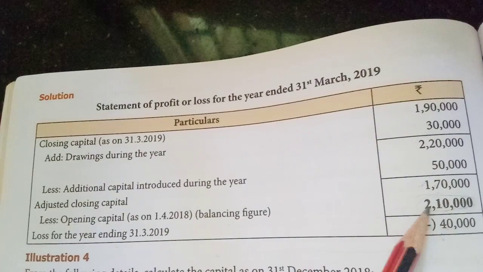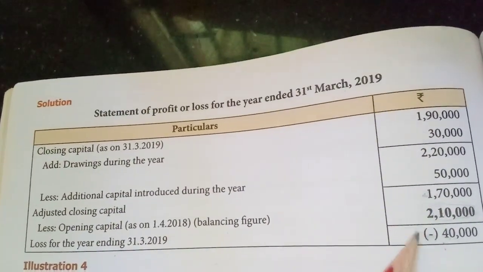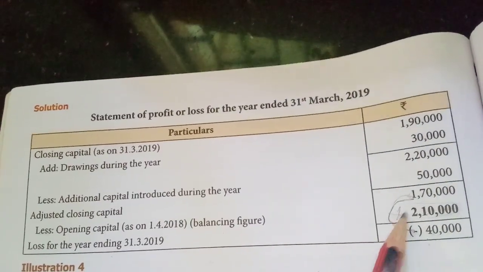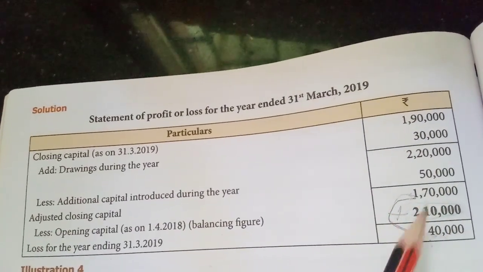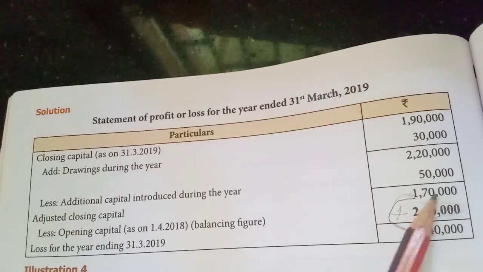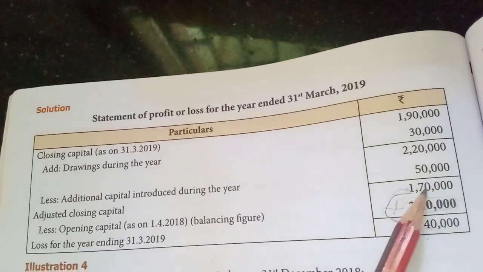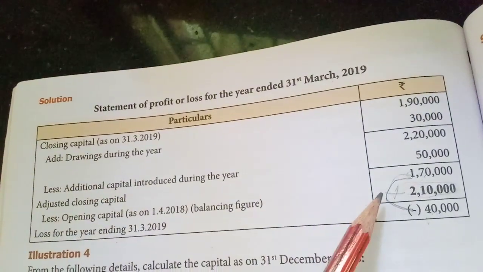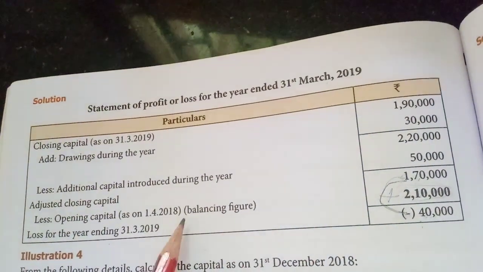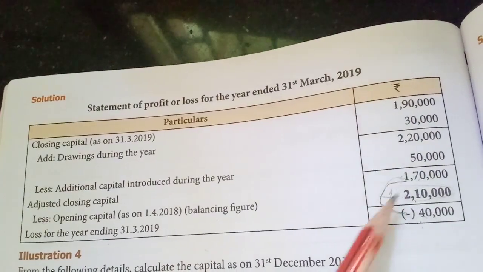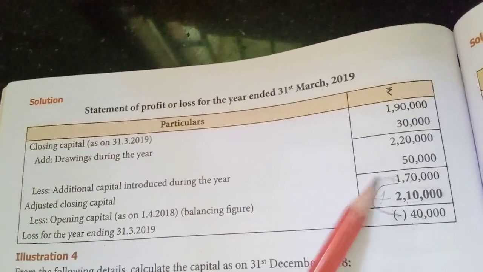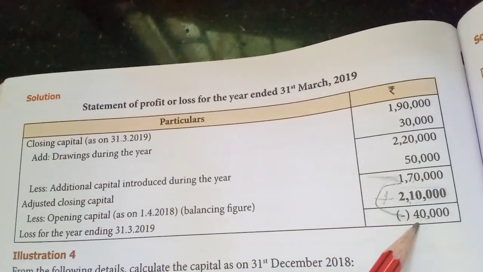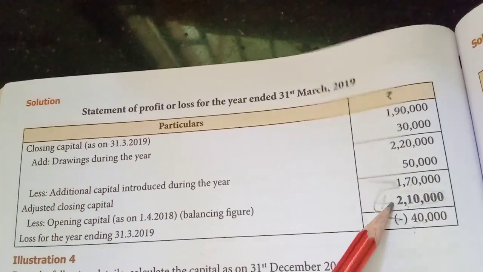So to get this one more, what we have to do? We have to add this one and this one. We will get this amount. Understood? If this is profit, we have to deduct this profit from this amount. Understand? Only one thing you have to keep in your mind. Loss means the opening capital is more. If this is profit, this amount will be more, that is the adjusted closing capital. Closing capital is more, profit. If opening capital is more, loss.